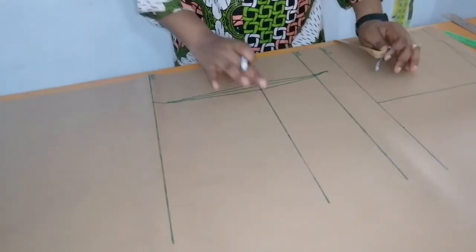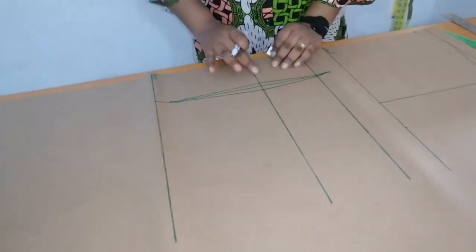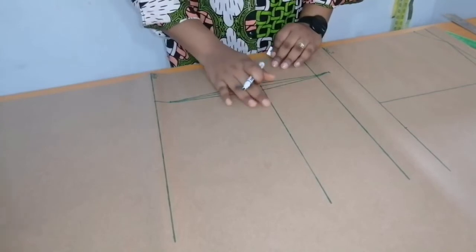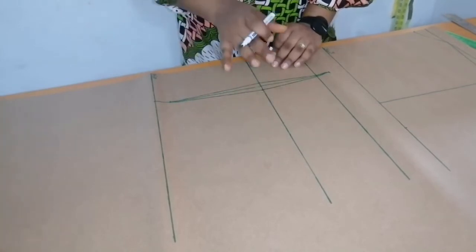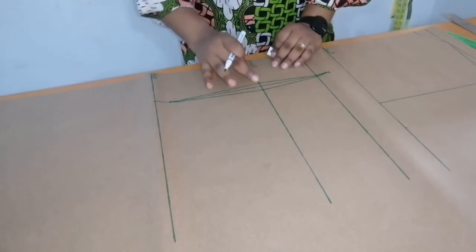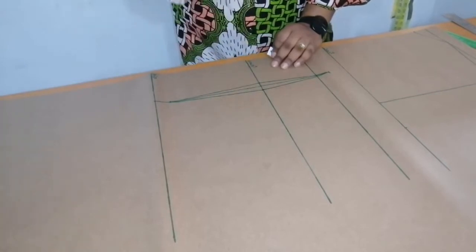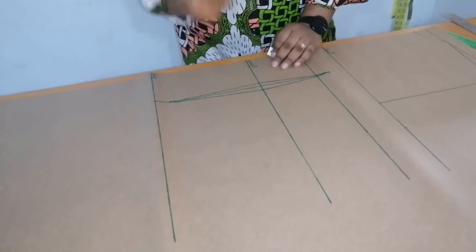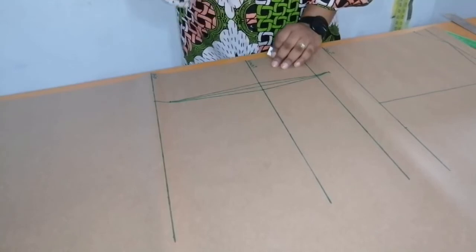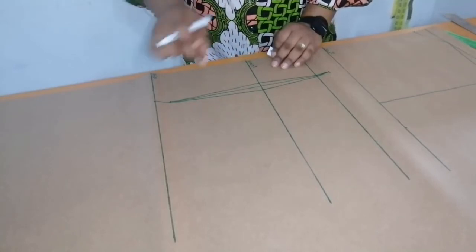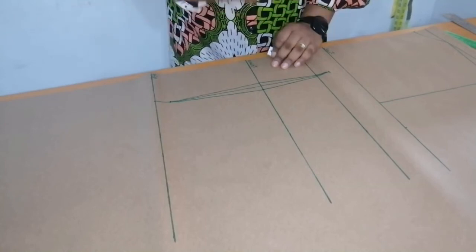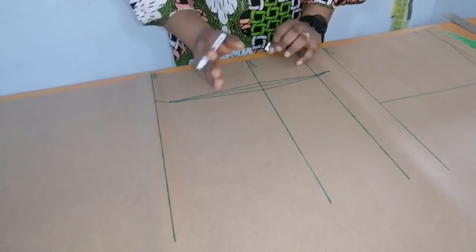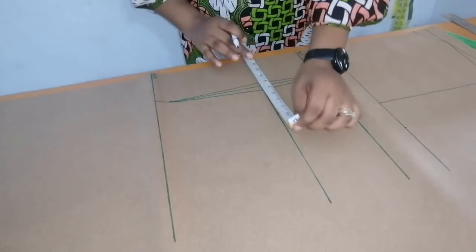Moving to the waist, my waist measurement is 40 inches. 40 inches divided by 4 is 10 inches, plus 1 inch waist dart is 11 inches, plus half an inch ease allowance is 11.5 inches, plus 1 inch seam allowance to join the front and the back bodies together is 12.5 inches.